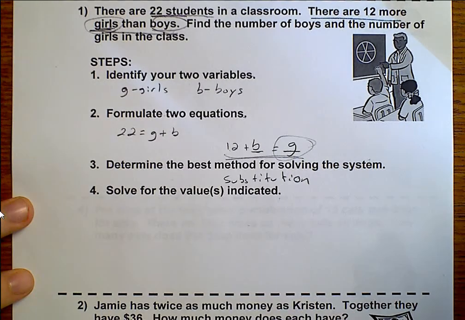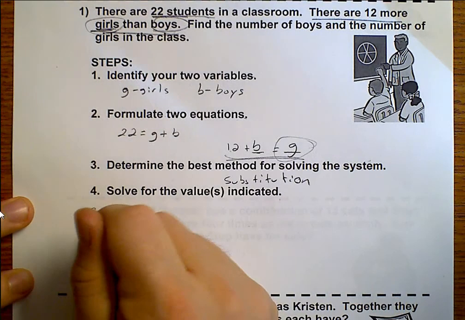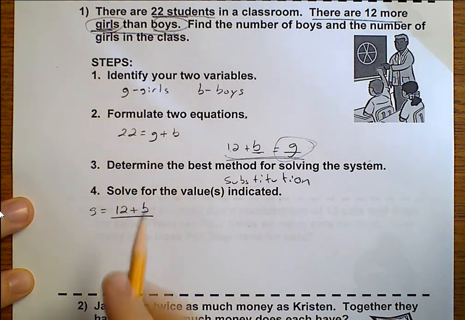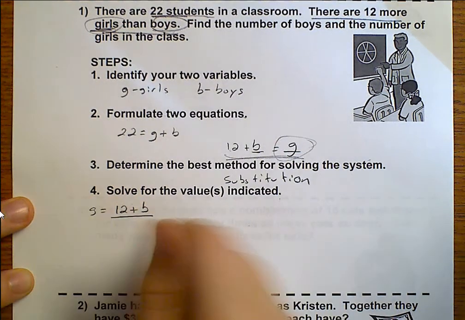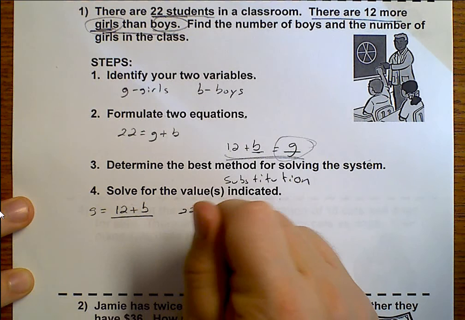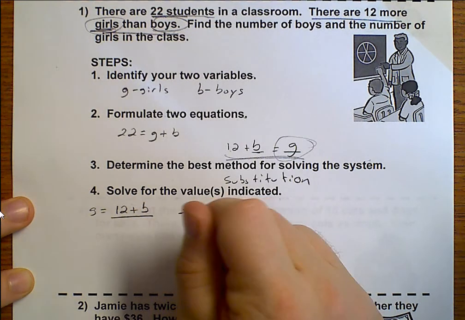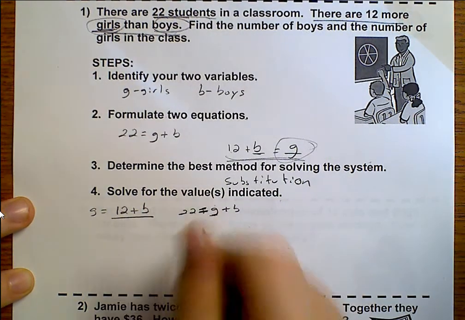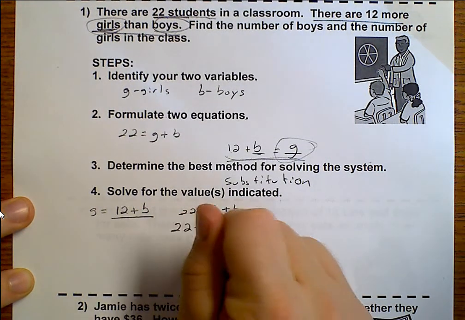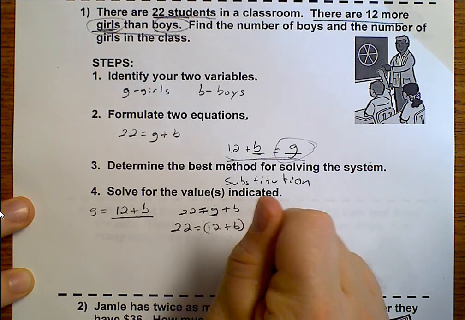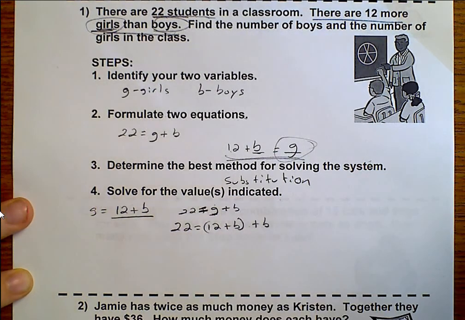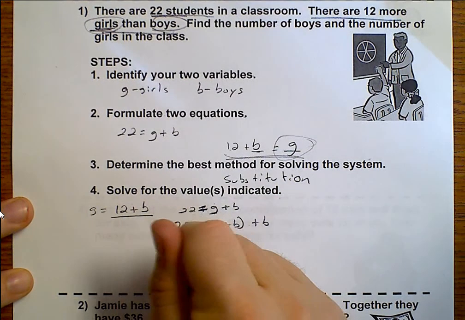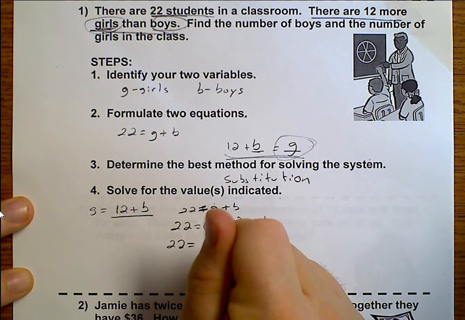Remembering substitution, we already know that G equals 12 plus B. I'm going to take that, I'm going to replace it in this other equation. So starting with 22 equals G plus B, we're going to replace G. So 22 equals 12 plus B, plus B. Now there's nothing around these parentheses, so I can ignore the parentheses. 22 equals 12 plus B plus B.